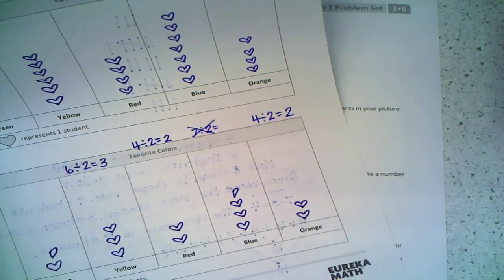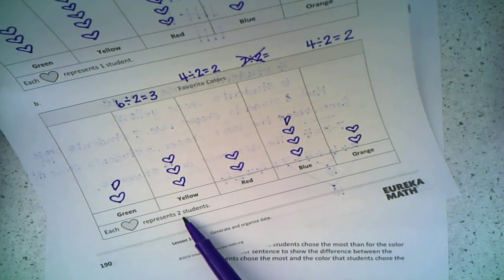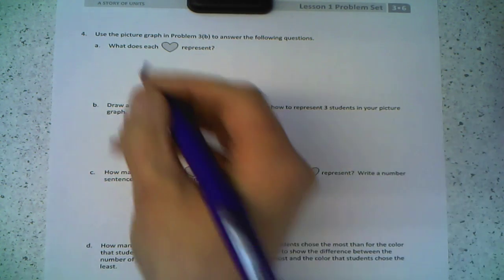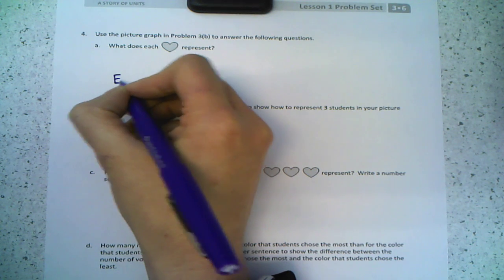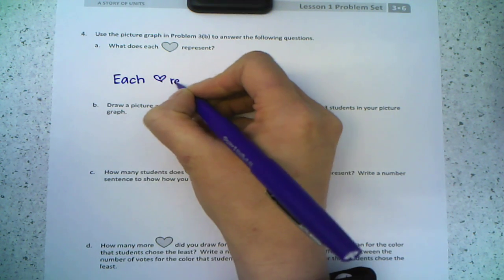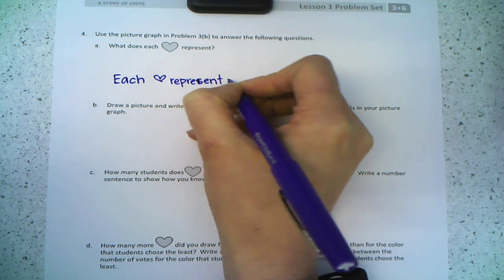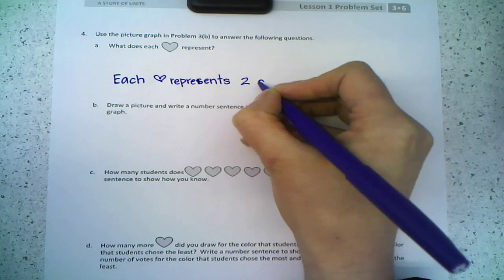It says it right here at the bottom. Each heart represents, there you go. Let's write our sentence. Each heart represents 2 students.